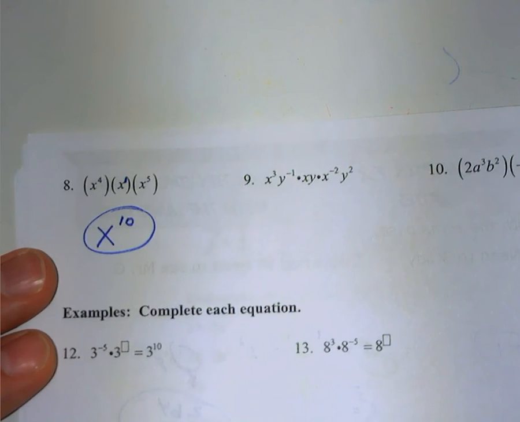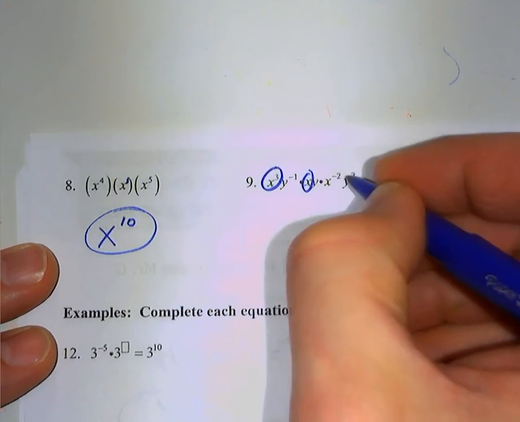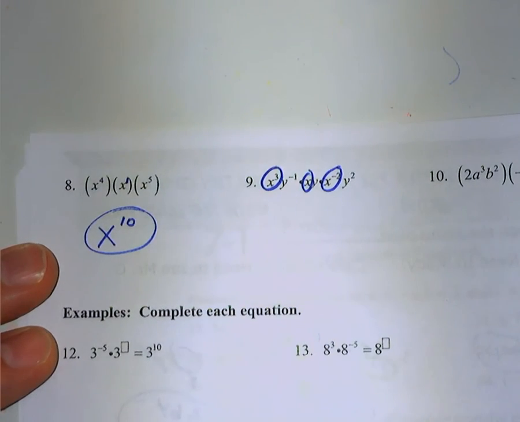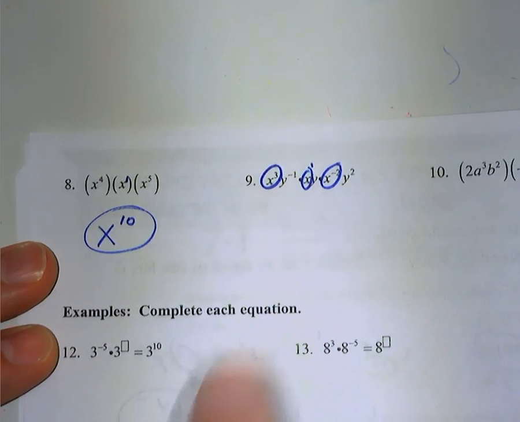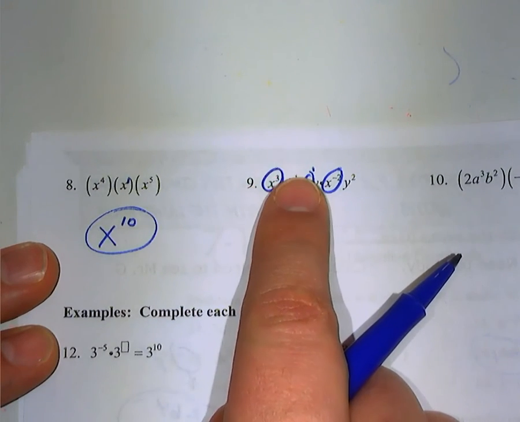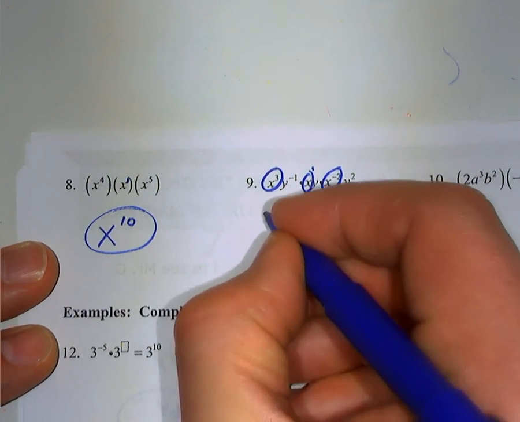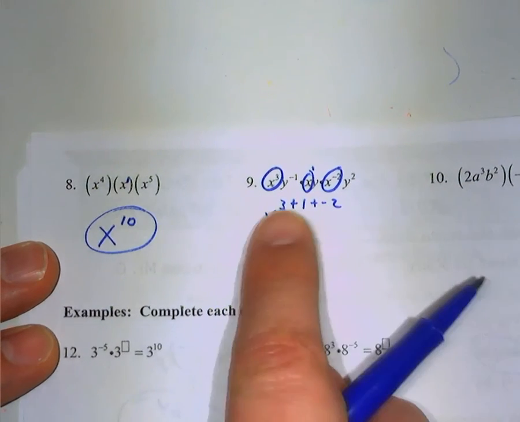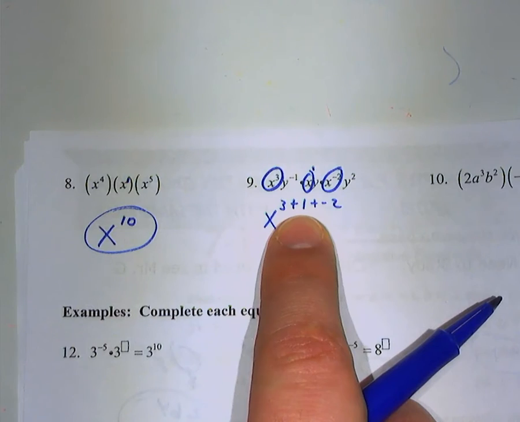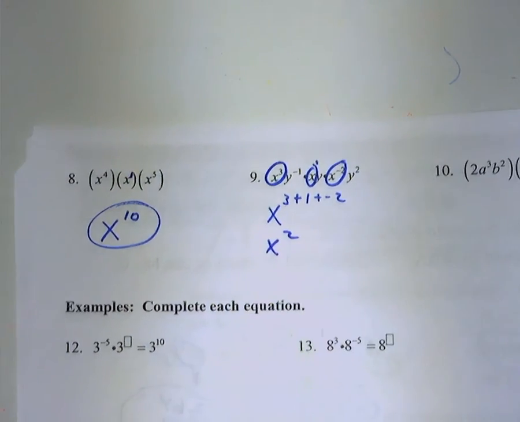Look at these x's. Sometimes there's so many x's you might want to circle them. So I got x cubed times x to the negative second. Okay, and again, that x there in the middle is a 1. So add them up. What's 3 plus 1 plus the negative 2? So I'll even write those out for notes here. So 3 plus 1 is 4, and then plus the negative 2 is 2. You get x squared. You guys okay with that?